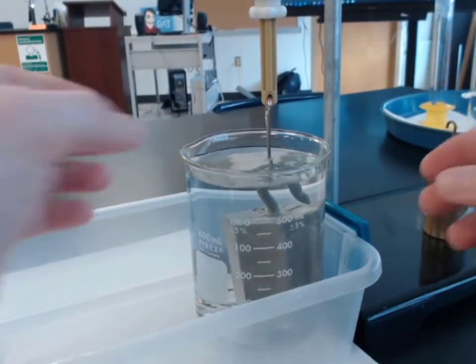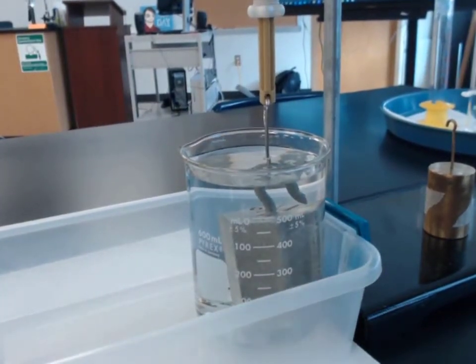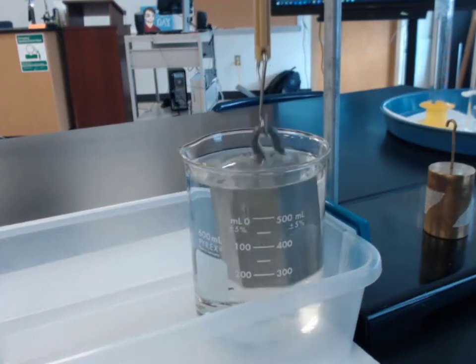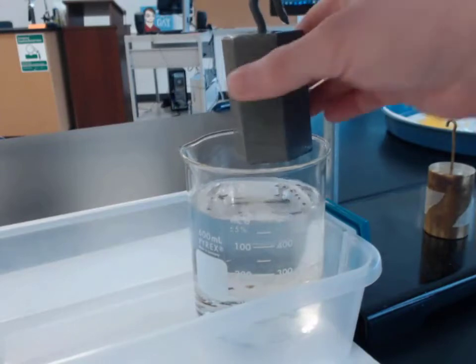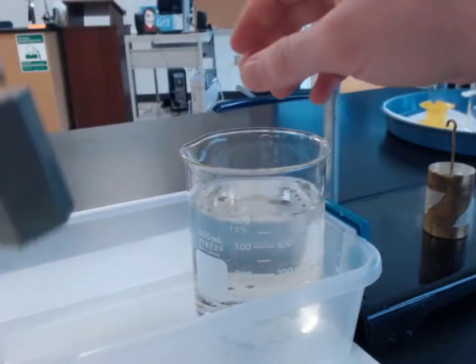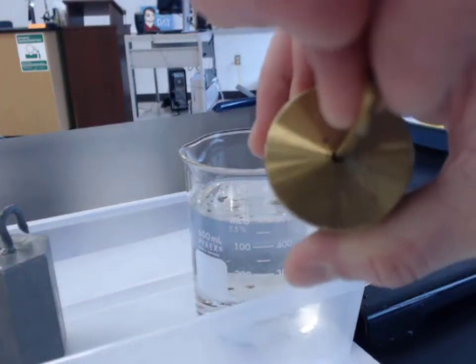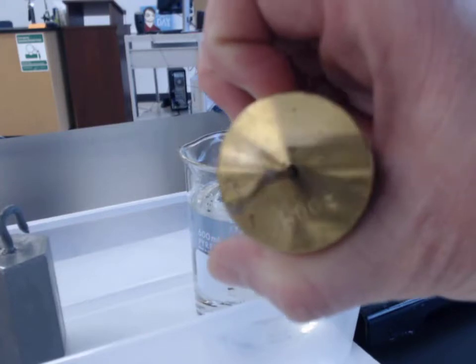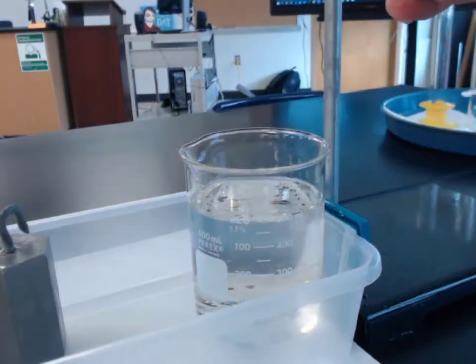Alright, that's the first part of part 1. We're going to do the same thing with less talking for our 500 gram block and see how that changes. So I'm going to remove this one, let the water go back into my container, put that to the side. And now I have my 500 gram block. This is the one that says 500 on it. And we're going to hang that from right here.